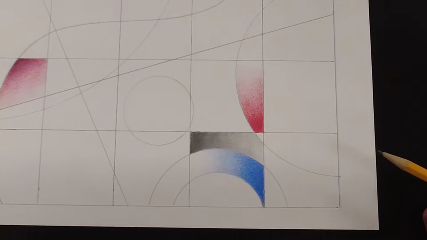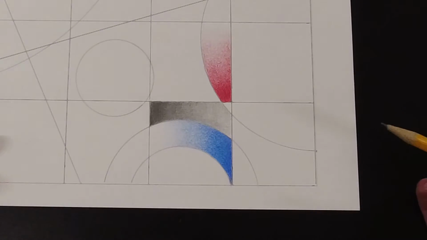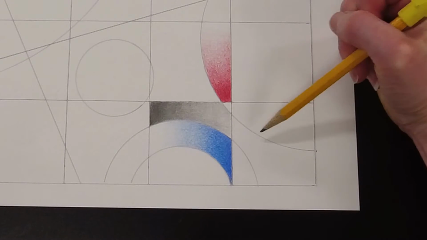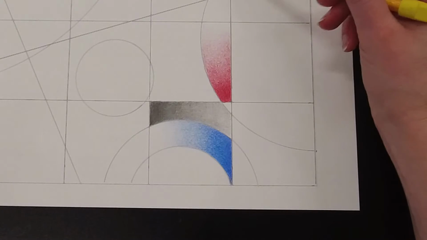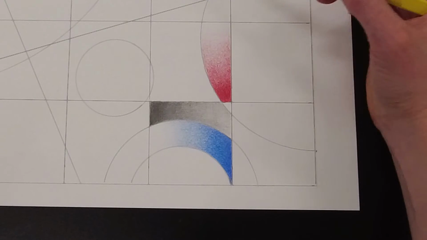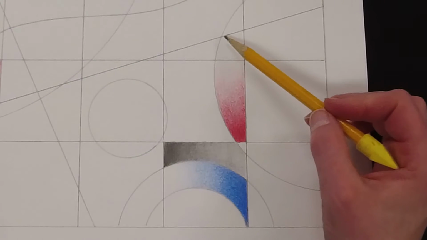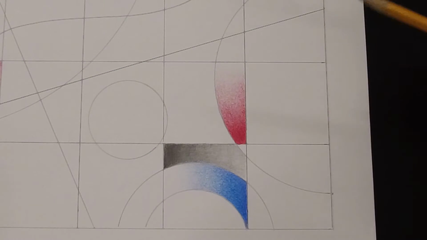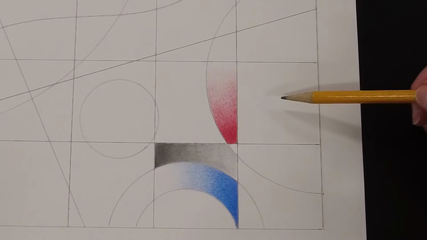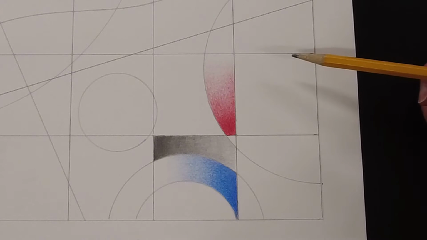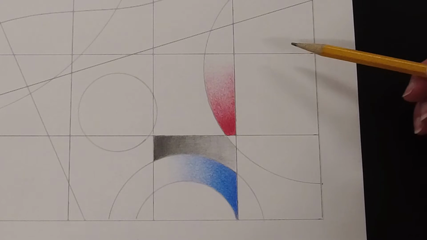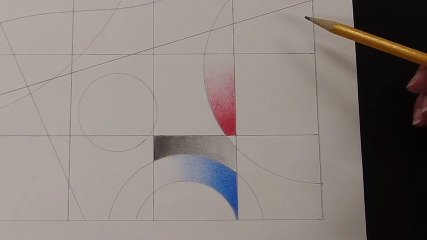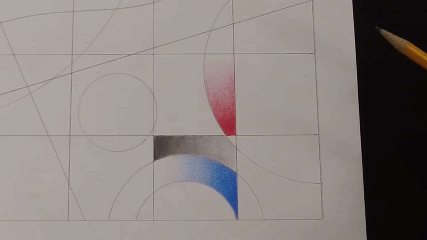So I'm going to zoom into this little corner because I want to remind you that every time you draw a line through the grid, whether it's a wavy line, a diagonal line, a curved line, or just the square from the original grid, each and every single shape that you have created there will have its own little miniature value scale.